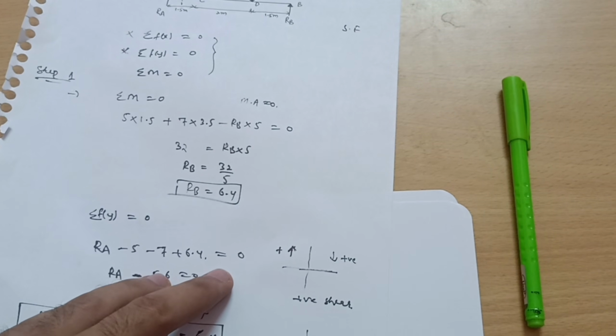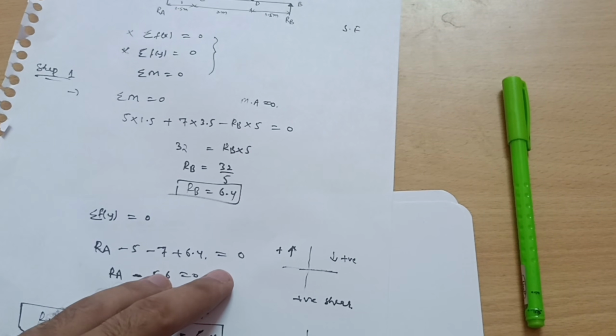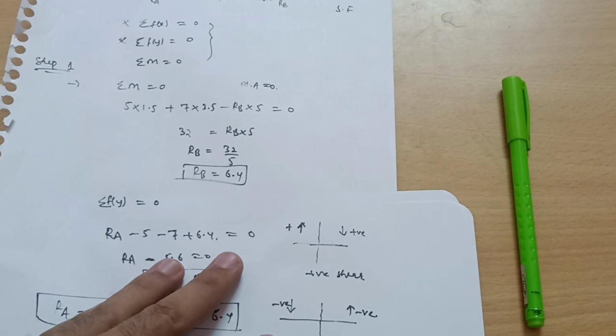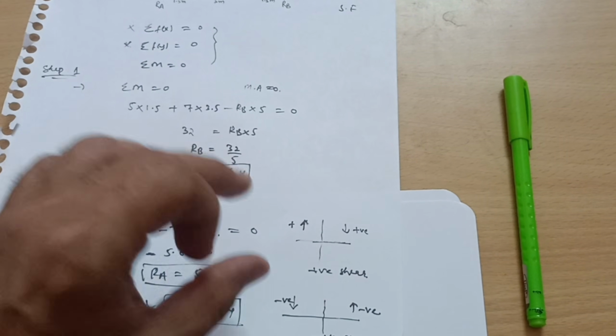Next case, this is your section, this is your baseline. If force is acting downwards on the left hand side of the section, you have to take that as negative. If the force is acting upwards on the right hand side of the section, you also take that as negative. So this is called negative shear. Okay, I hope this is clear.